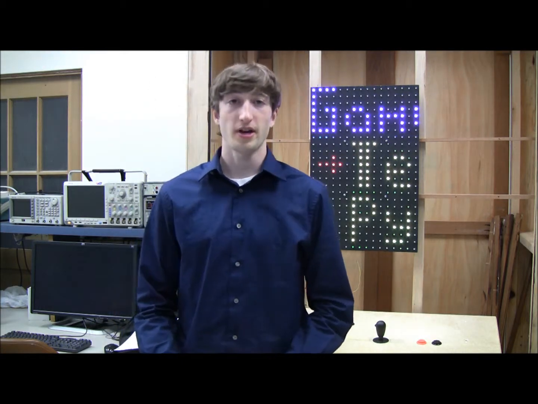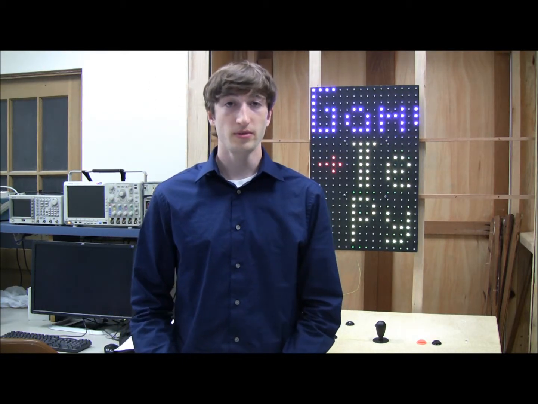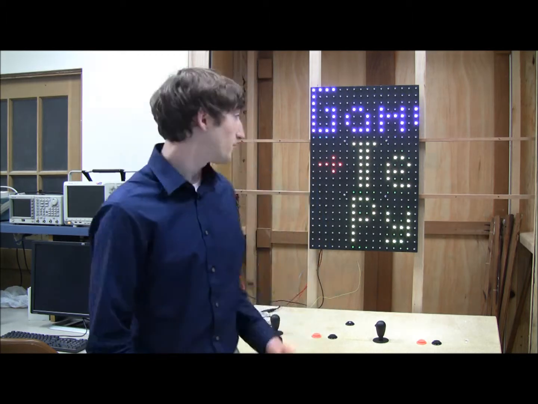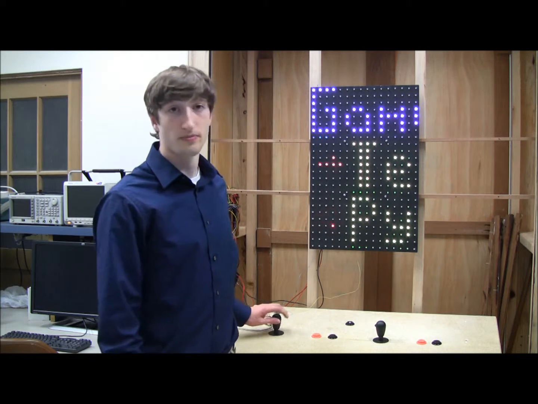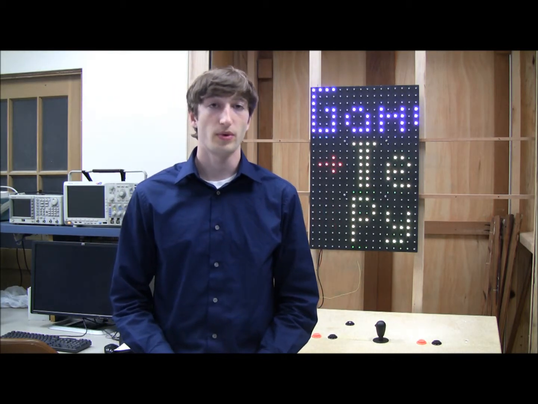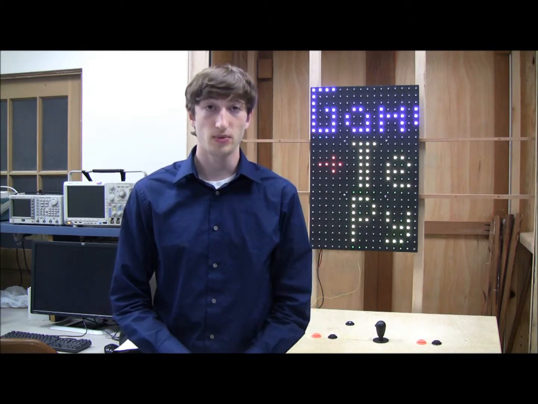The next requirements I'll talk about are the number of games requirement, where we're required to have at least 2 playable games on our device, which you can see we have, Tetris and Python here, as well as the next requirement being the external memory. We're required to be able to add more games with the external memory.